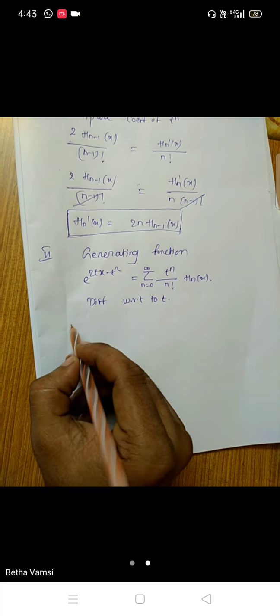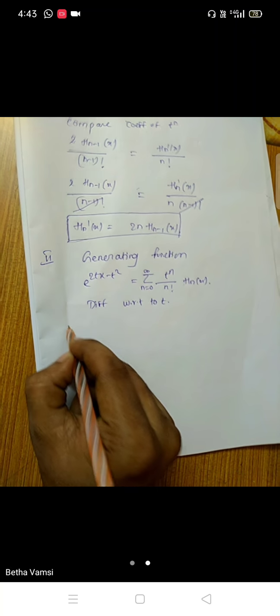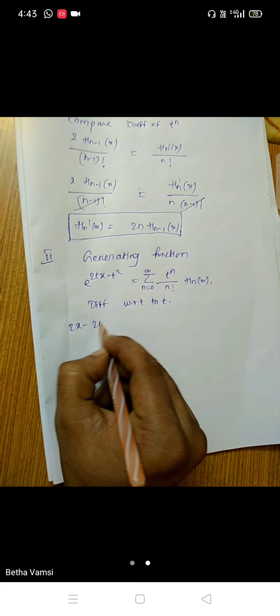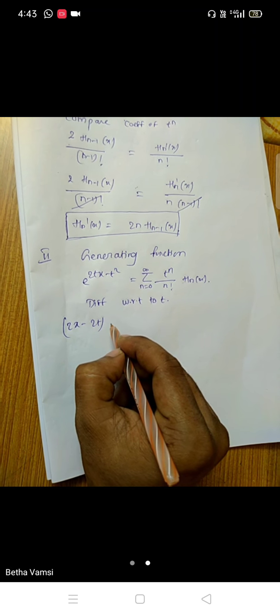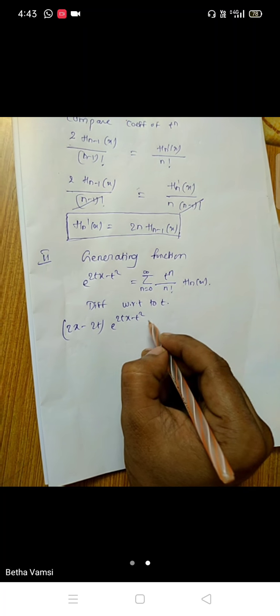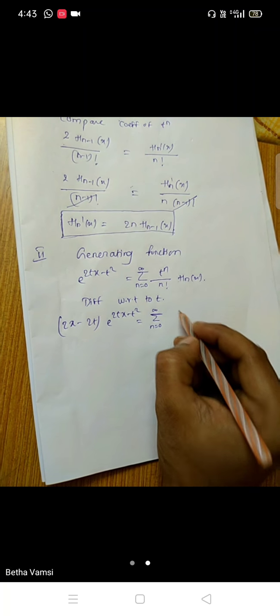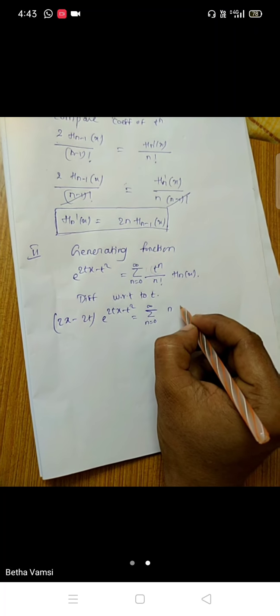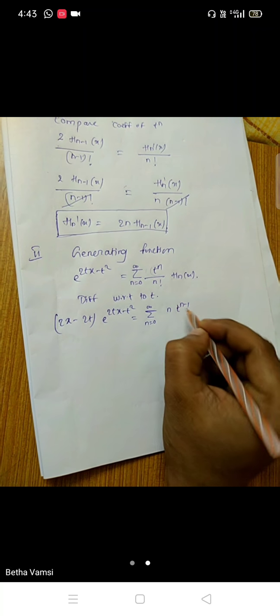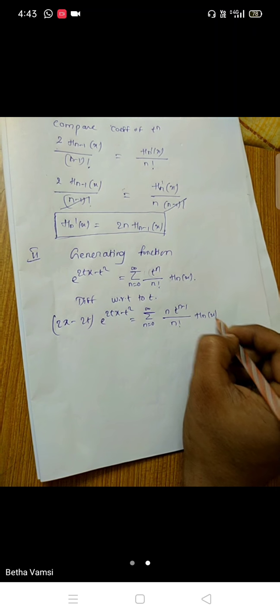Then what do you get? If you differentiate with respect to t, you get (2x minus 2t) times e power of 2tx minus t square, which is equal to the summation of n equals 0 to infinity n into t power n minus 1 divided by n factorial H_n of x.